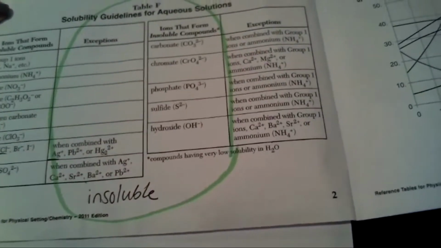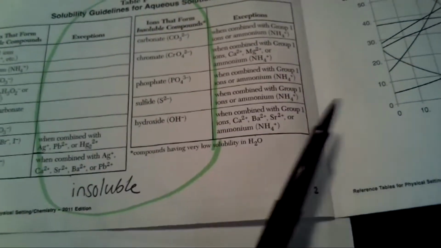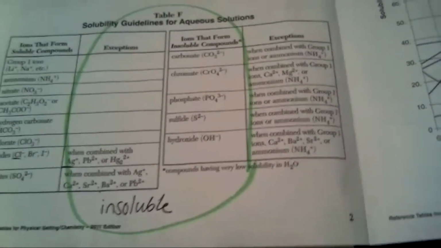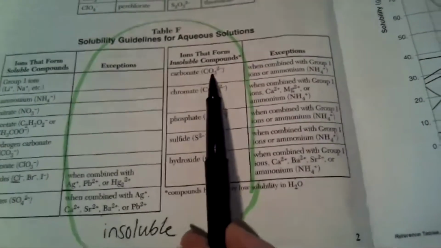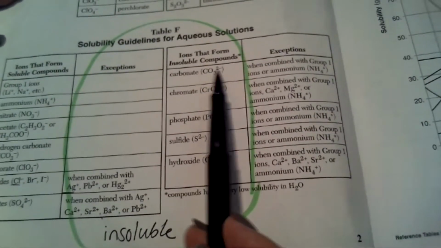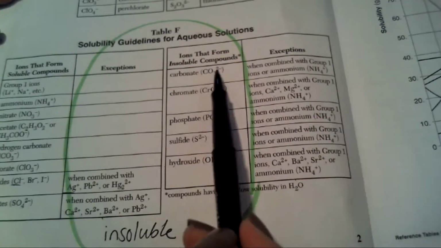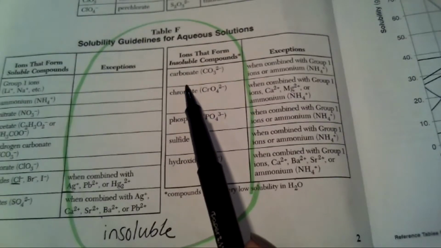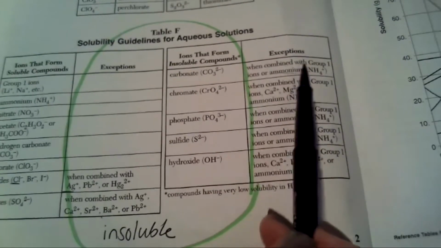Next, we have the pairing of calcium carbonate. So we are going to look at our carbonates, which are, sorry, this is all backwards. The carbonates are going to be the CO3 with a charge of -2. When that gets paired with calcium, which is a group 2 metal, not a group 1, it is going to be inside the circle, making it insoluble. Next, we have sodium carbonate, which sodium is a group 1, so sodium is going to be soluble.